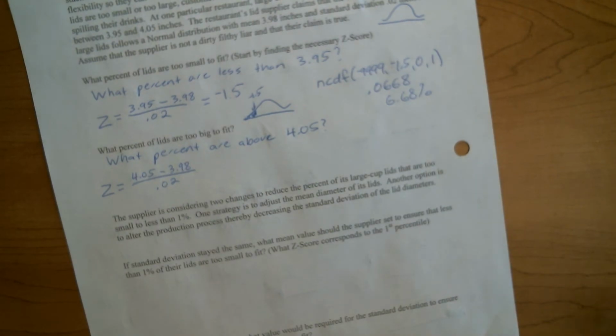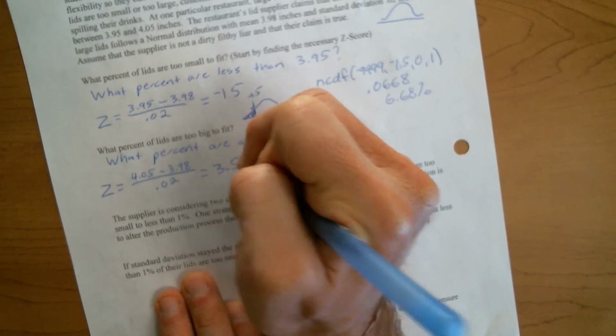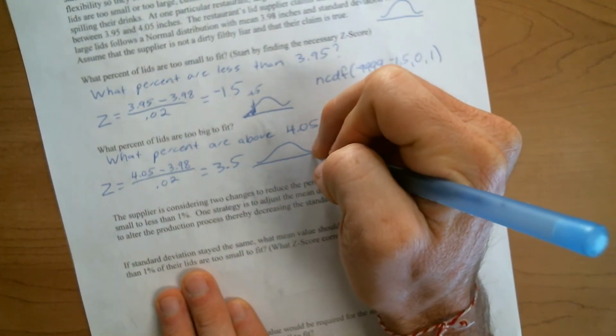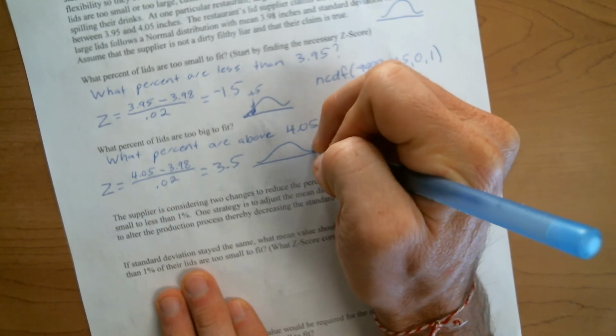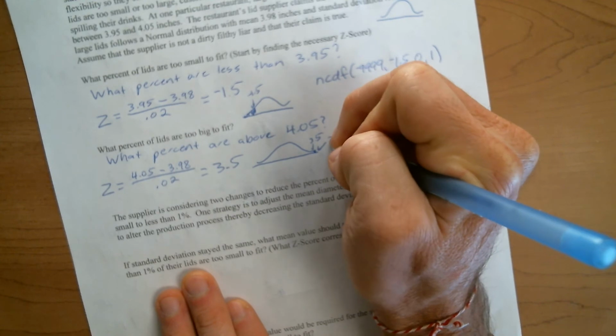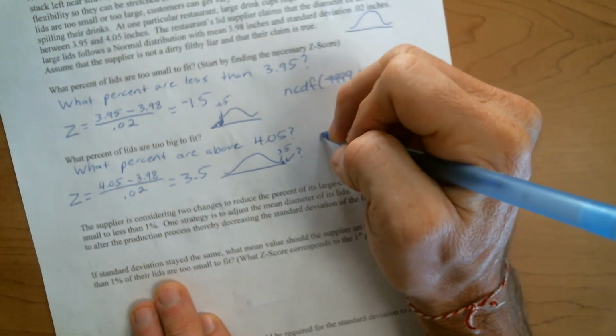This is going to give us a pretty large z-score. It works out to be 3.5, which is 3.5 standard deviations above the mean. If we look at our curve here, we're talking just about this tiny little bit over on the right. So when we do our normalcdf, we should expect to get a really small answer.